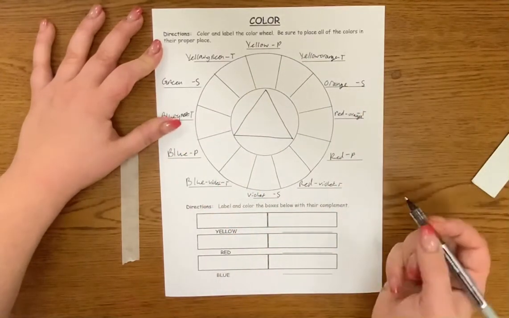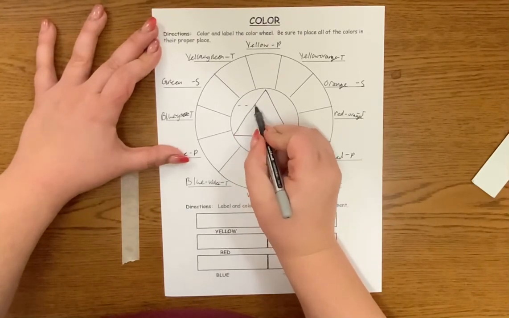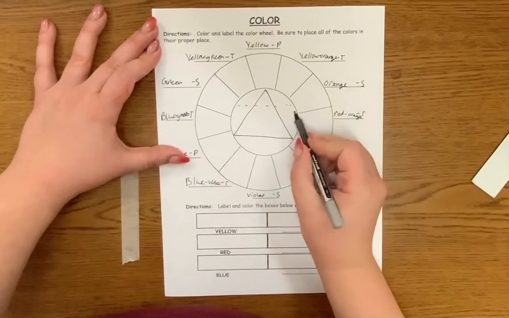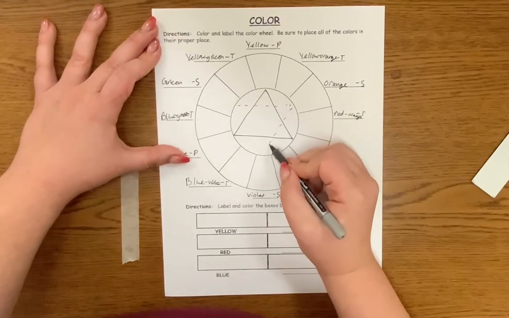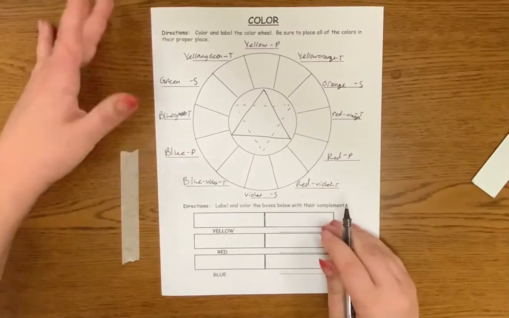Okay. Now, you can also do a dotted line upside down triangle if it helps you remember where your secondary colors go. Sometimes that helps to remember that they're evenly spaced apart on the color wheel.